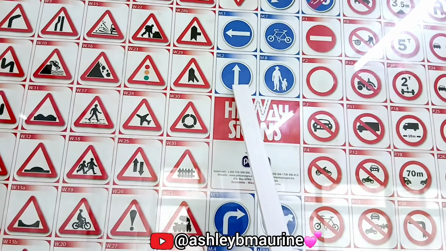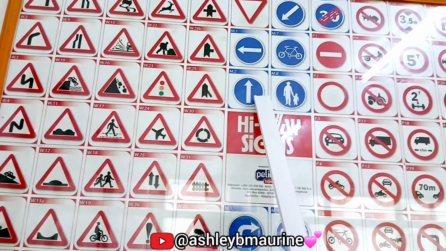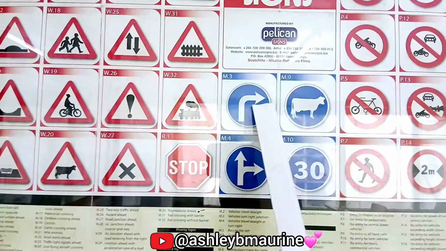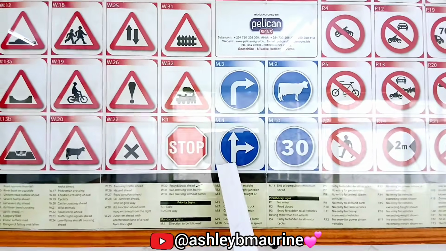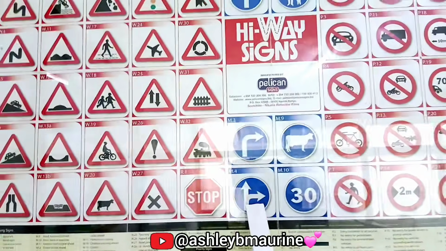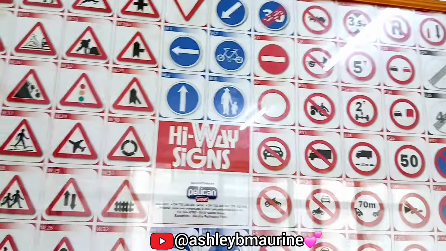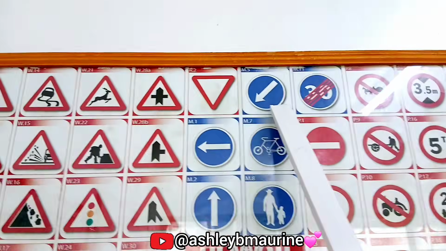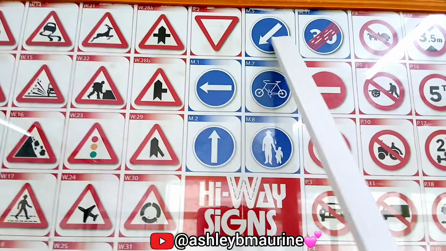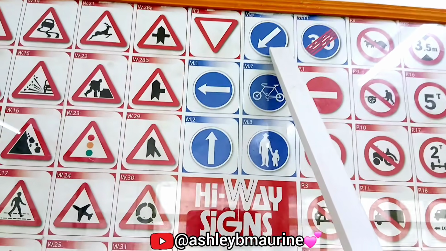Then this one is compulsory go straight, or compulsory vehicles to go straight, whichever you prefer. This one is all vehicles to compulsory turn right. This one is all vehicles to compulsory go straight or turn right at the junction. We proceed gently. This one, it's compulsory pass to the left. Not turning left, not keeping left, but passing. Compulsory pass to the left.